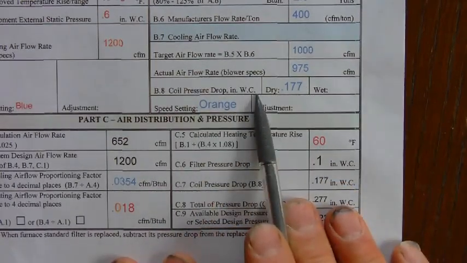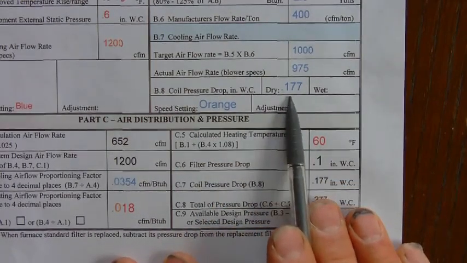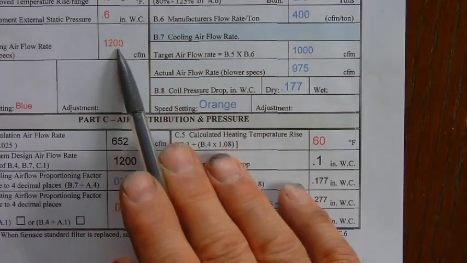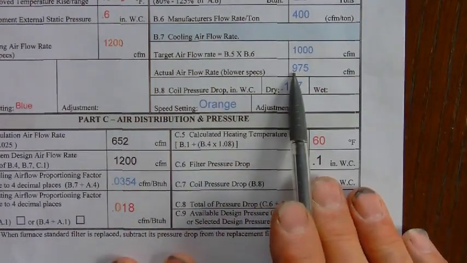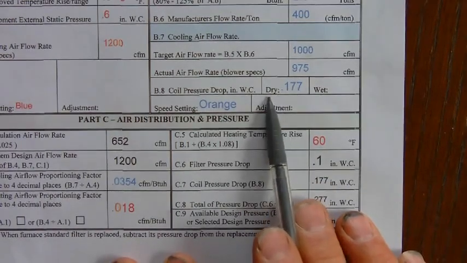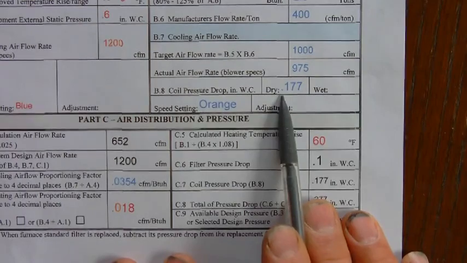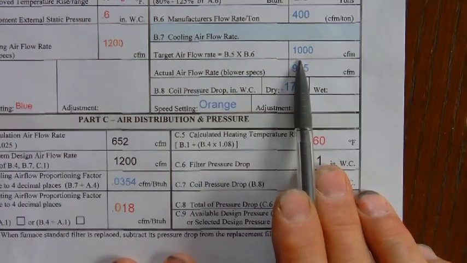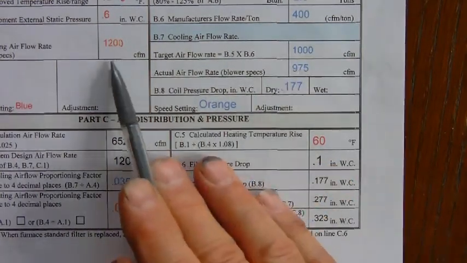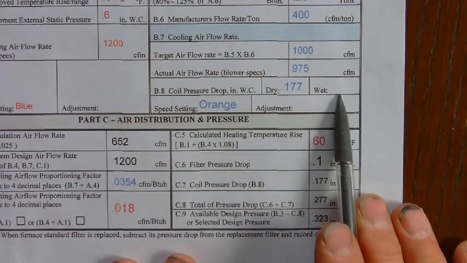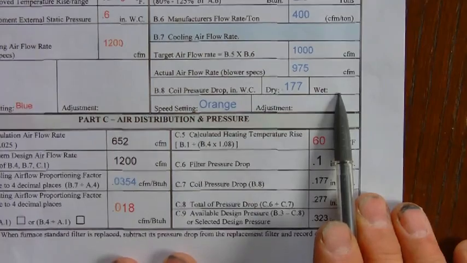Our coil pressure drop is going to be 0.177, and that's based on a dry coil, because the heating airflow rate is larger than the cooling airflow rate, and so the coil is going to be assessed at a dry condition. If the cooling airflow rate is equal to or greater than the heating airflow rate, then the coil pressure drop would be assessed on a wet coil.